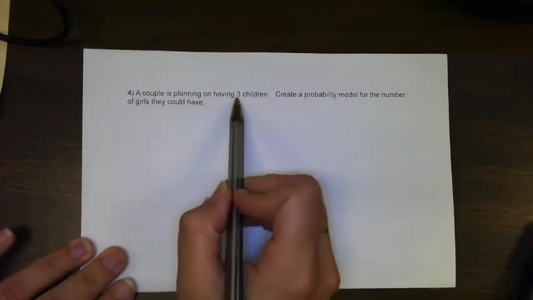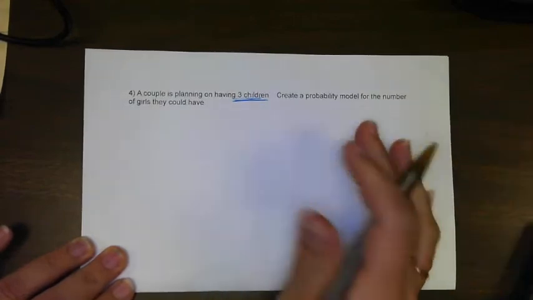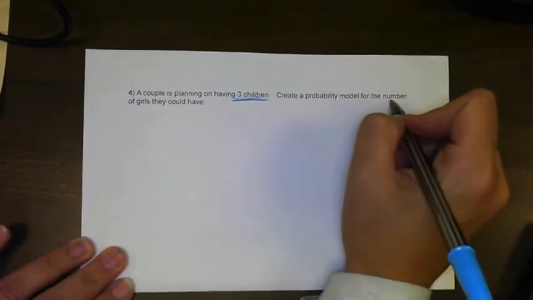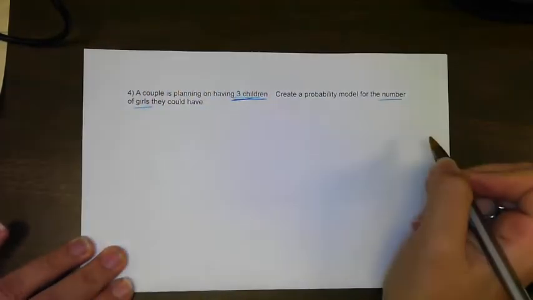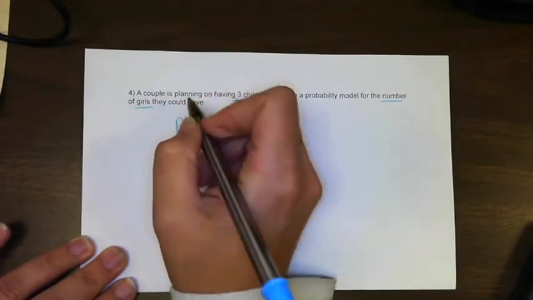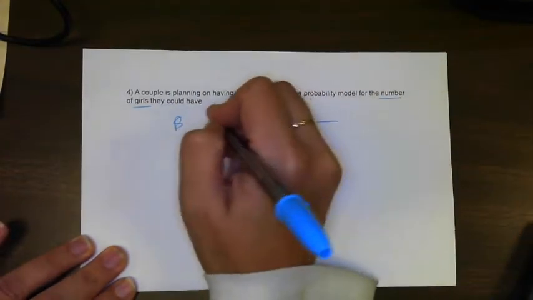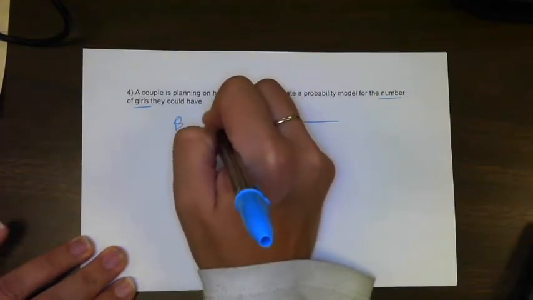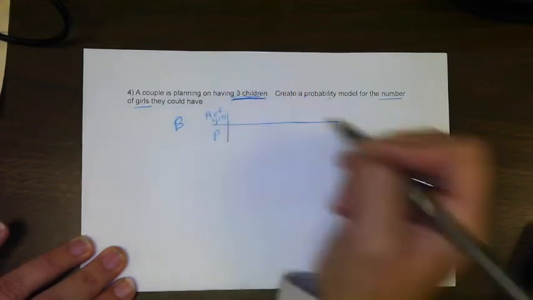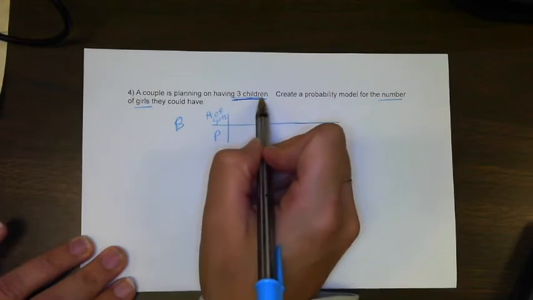A couple is planning on having 3 children. Create a probability model for the number of girls they could have. So to start this problem, remember a probability model would look something like a chart for the number of girls. So we would have number of girls, and then we'd have the probability. So how many girls could they potentially have if they have 3 children?